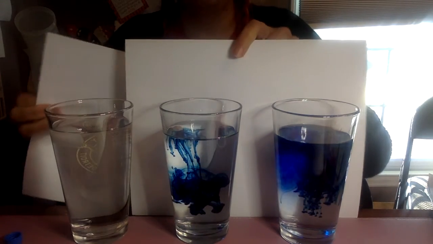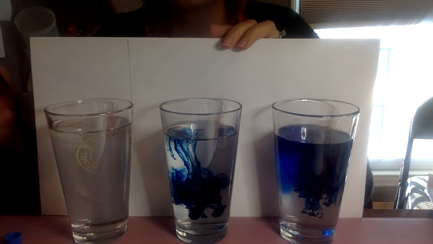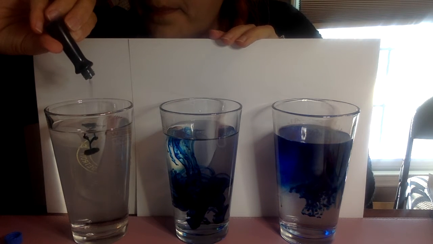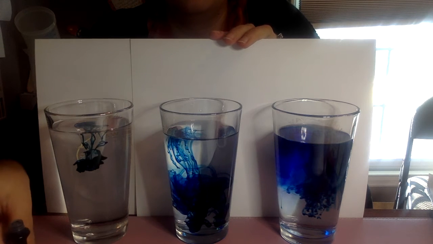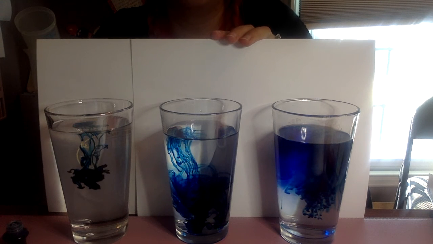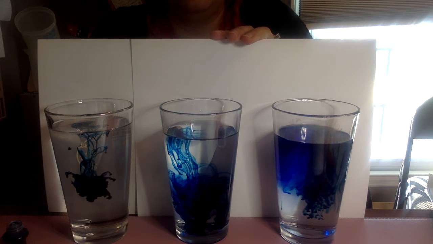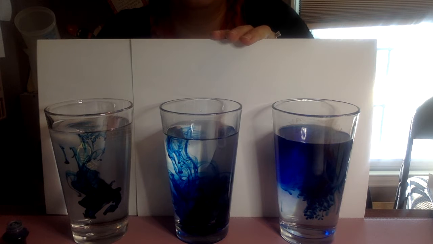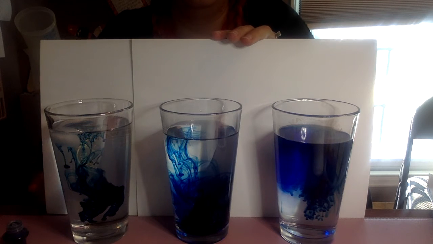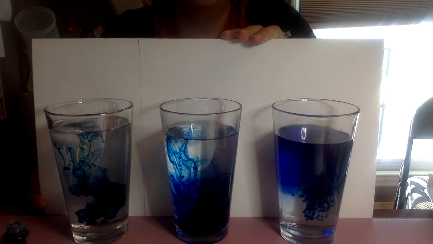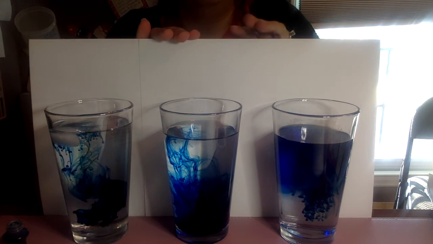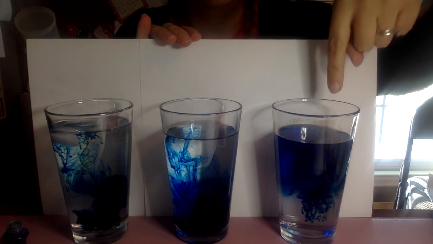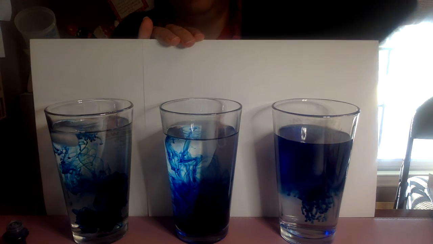Are you seeing differences already? And then last, the cold water. So boys and girls, as you're watching this, I want you to think about what differences you observed. How did the food coloring react differently to the hot water, room temperature water, and cold water?